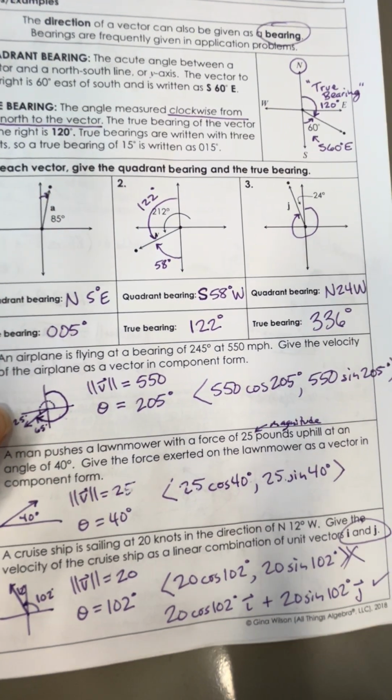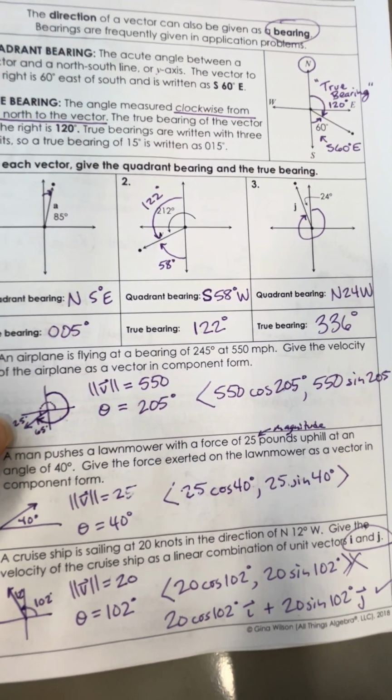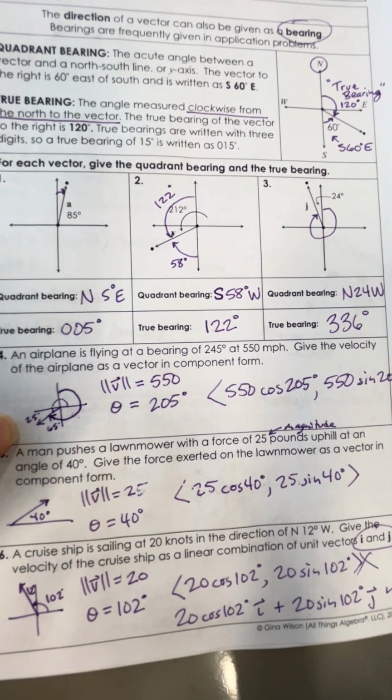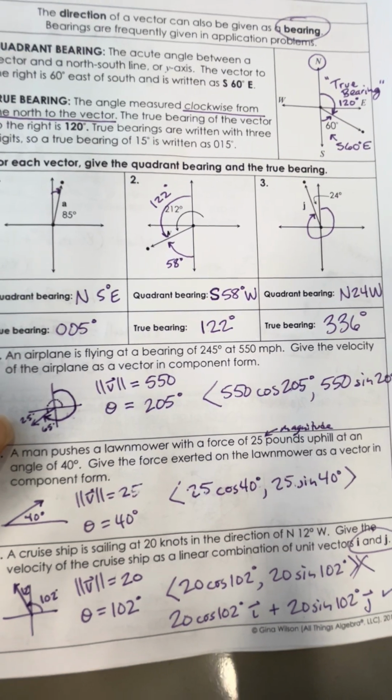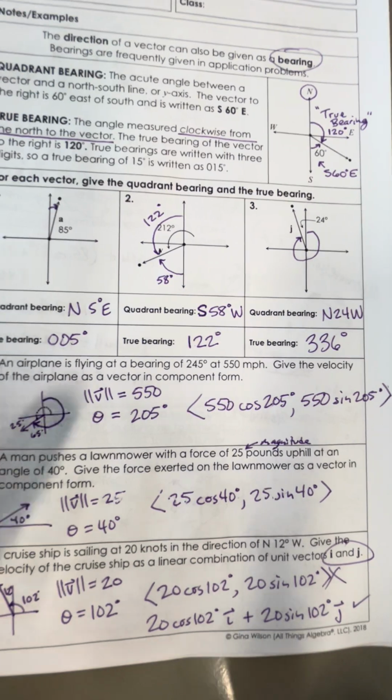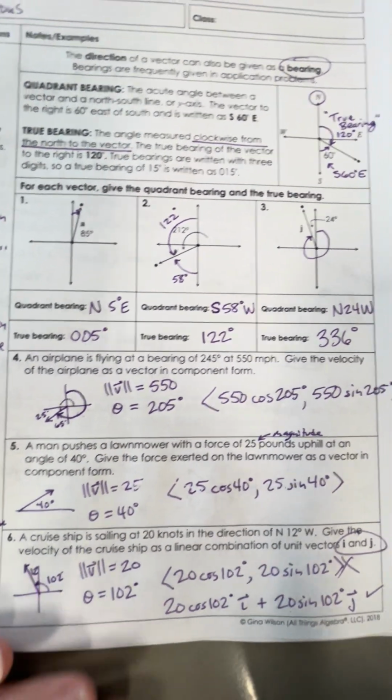So to get to the other side, I'm at 25 more degrees, right? Which means 180 plus 25 is 205. The dotted line is the angle that I'm going to use for my sine and cosine to ensure that I'm oriented correctly.